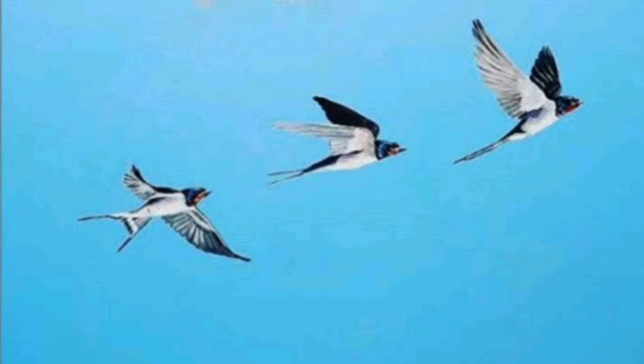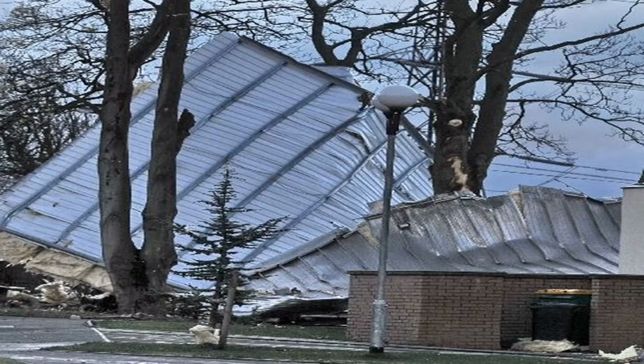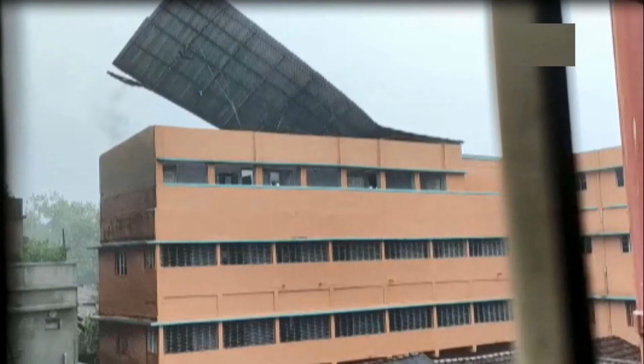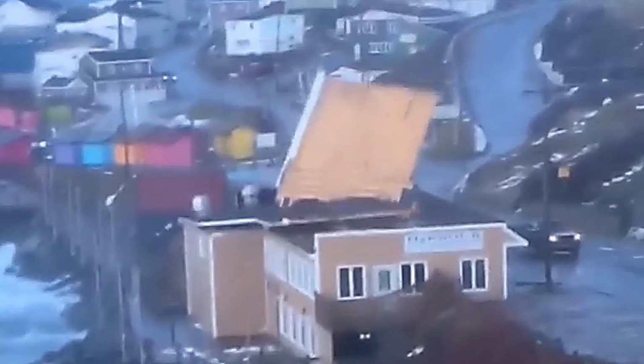Let us see one more example. When the wind speed is very high, the roofs of the huts or the tin sheet roofs of the godowns are blown off.